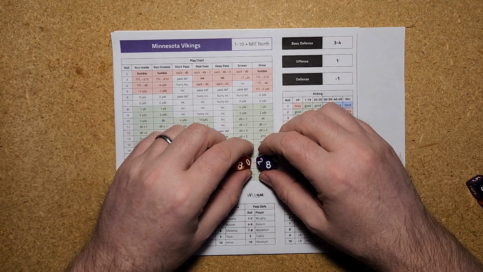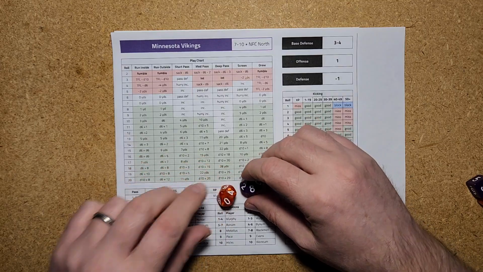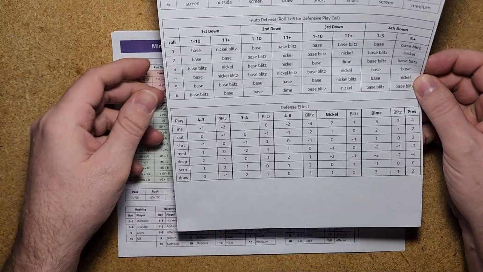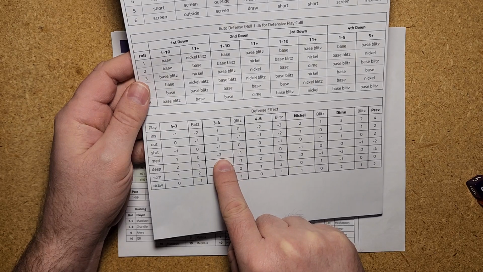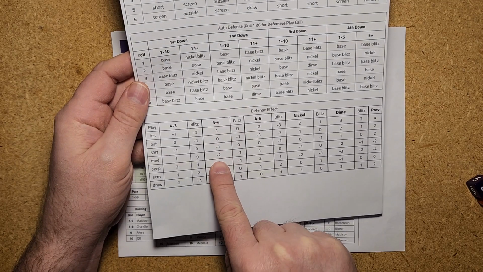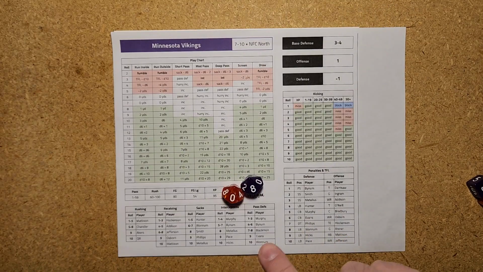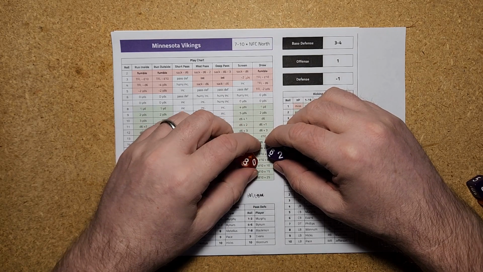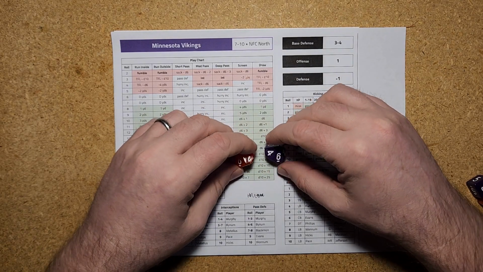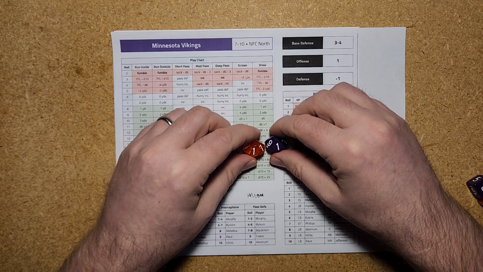But what if instead we were running a medium pass against a base 3-4? That would be a -2 advantage to the defense. And then we rolled a 2.